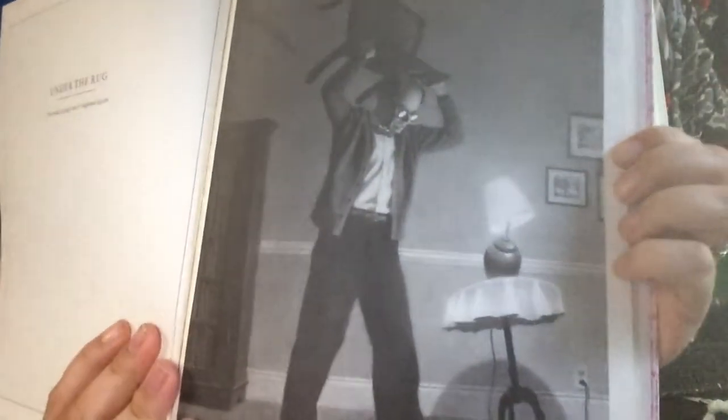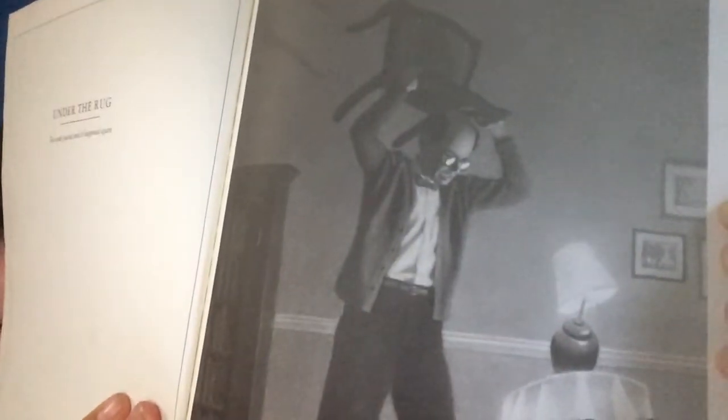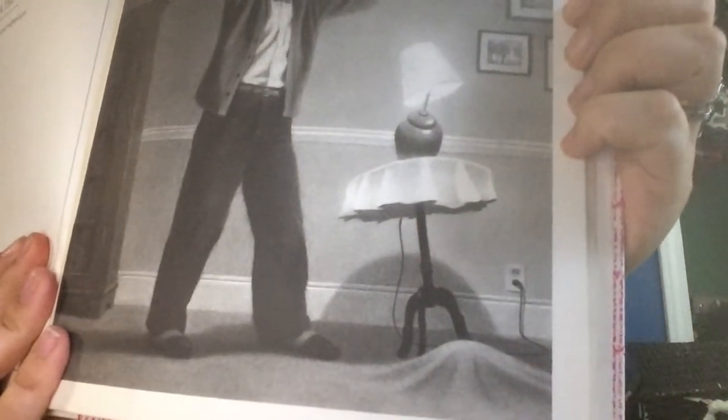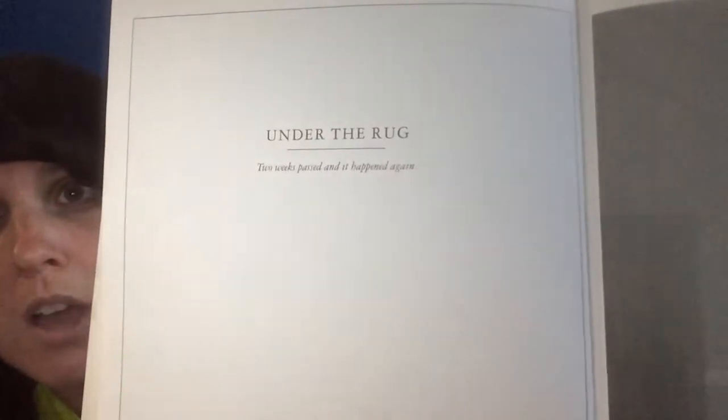On the very next page, we're given a new mystery. So if you look here, Archie's gone, and we've got this man. He seems scared or angry. He's holding a chair over his head. And down on the ground, we see a strange lump in the carpet. We have another caption. It says, under the rug. 2 weeks passed and it happens again. And that's all Chris Van Allsburg gives us. On every page in this book, it's a new mystery.